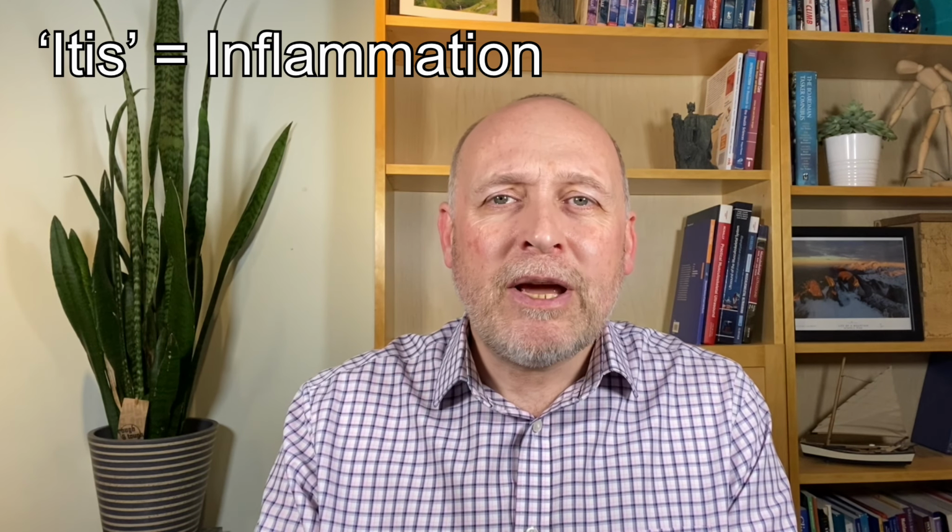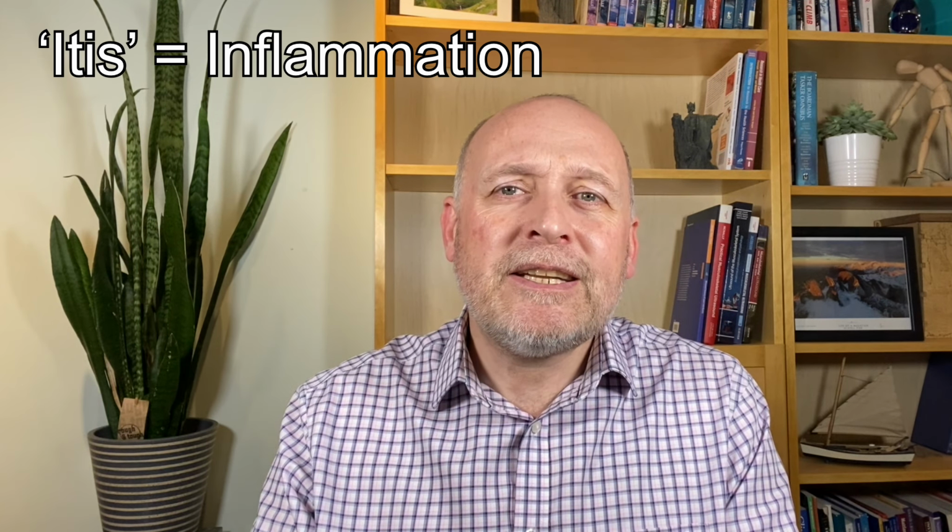Itis means inflammation, and so tendonitis is an inflamed tendon. The flexor tendons are most often affected by tendonitis because these are the ones involved in gripping and grasping activities, which tend to be the movements that we're going to do repetitively as part of our jobs or active hobbies. Tendonitis is nearly always caused by overloading these flexor tendons, essentially by doing too much strenuous gripping movements or by doing persistent, low-level, repetitive gripping activities over many weeks or months.